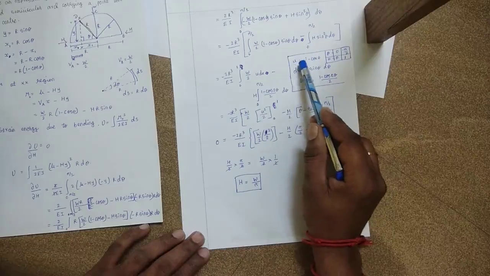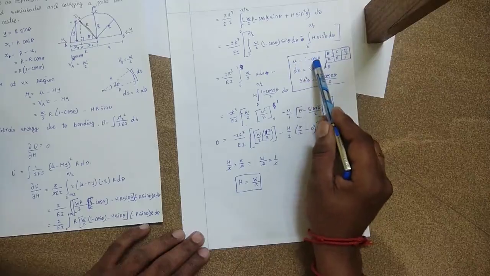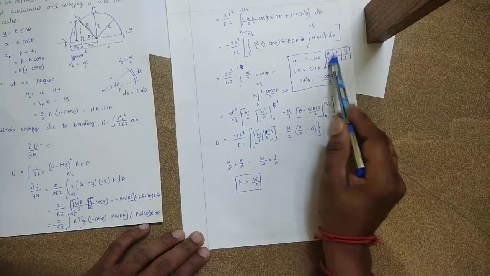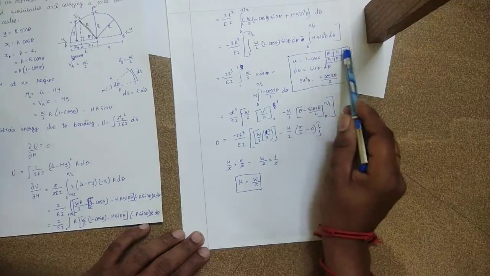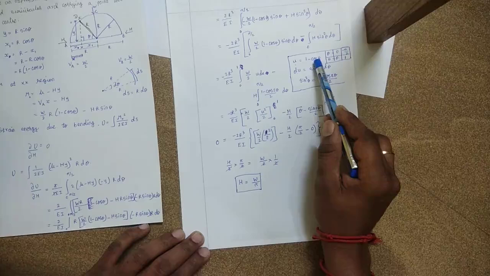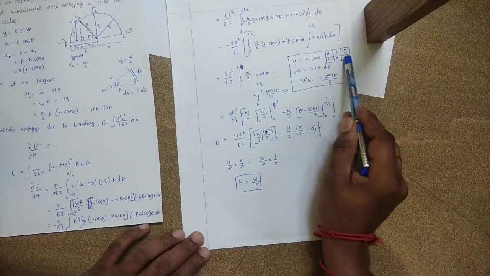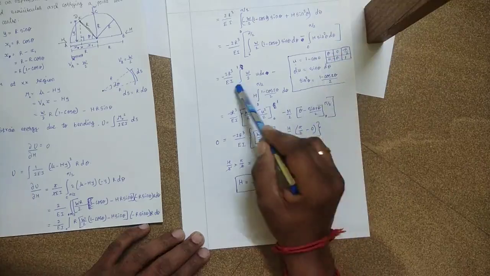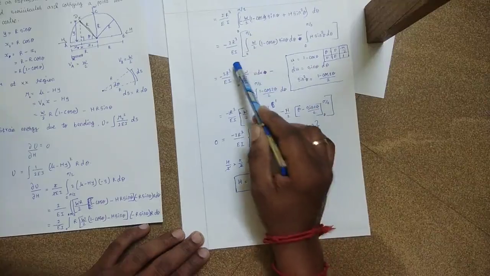So u equal to 1 minus cos theta, that is cos 0, we know that is 1, so 1 minus 1, the value will be 0. If I substitute cos pi by 2, we know that cos pi by 2 is 0, so 1 minus 0 is 1. So this is the limit. Instead of 0 to pi by 2 limit, we are changing it to 0 to 1.